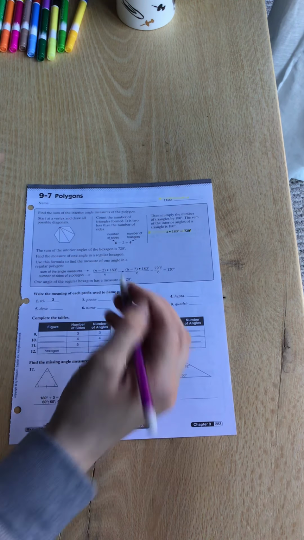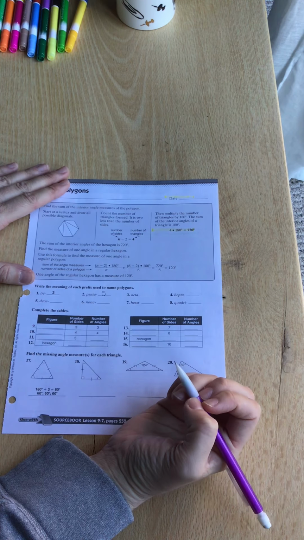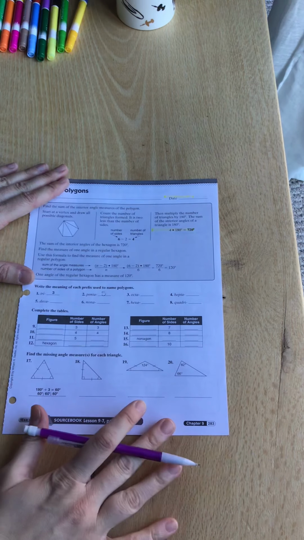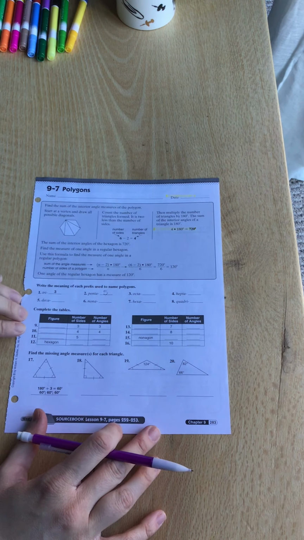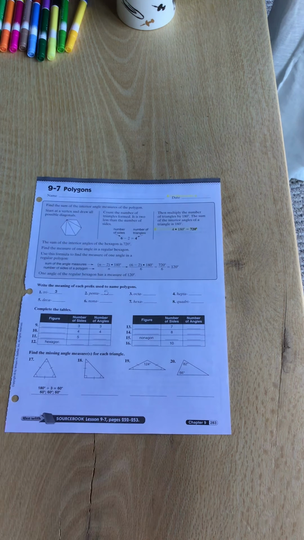So penta, we went through that. That would be 5. Octa, think of octopus. Some of these you're going to have to look up, okay? You can Google them. Then once you know these, you should be able to go into the figures and the number of sides and number of angles.